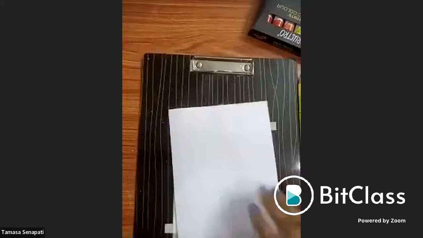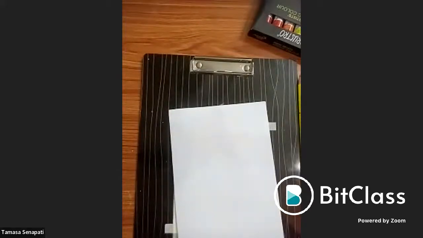My camera is visible to everyone? Yes, my workspace is visible.